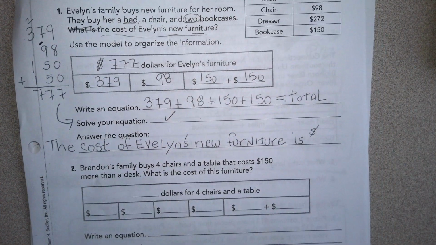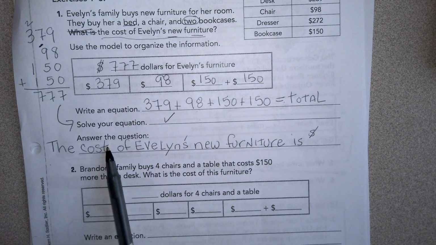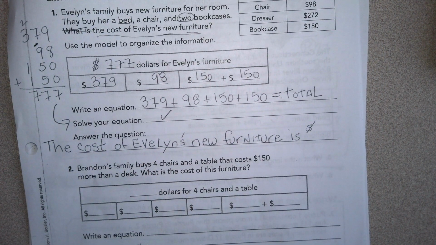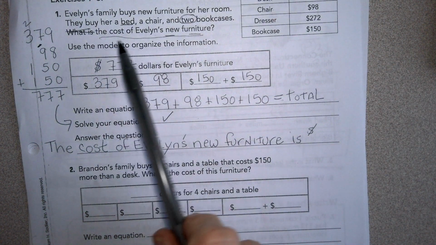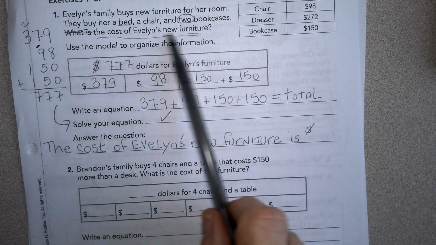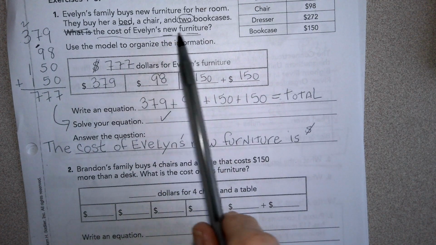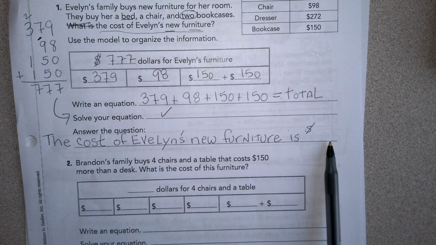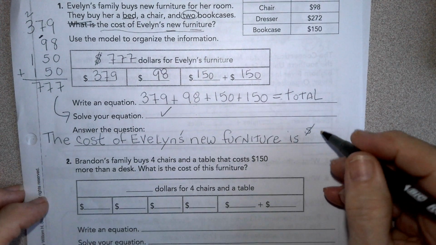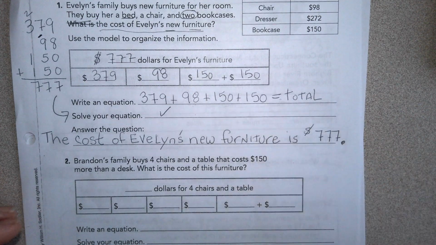So again, I just took off the question words, and by the way, question words are called interrogatory words. They ask you a question. So I just took off that and said, well, you asked this question, what is the cost of Evelyn's new furniture? The cost of Evelyn's new furniture is, who knows what number? 777. Okay, good.